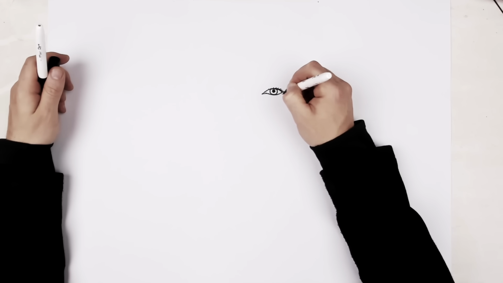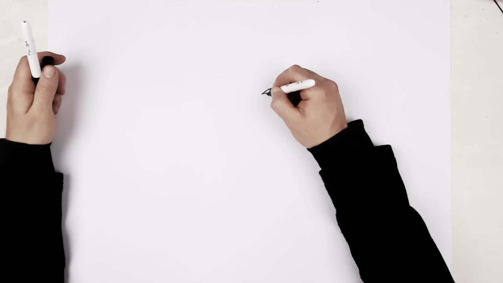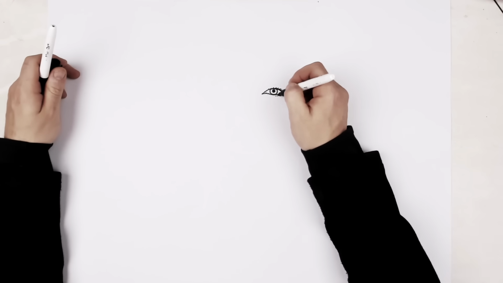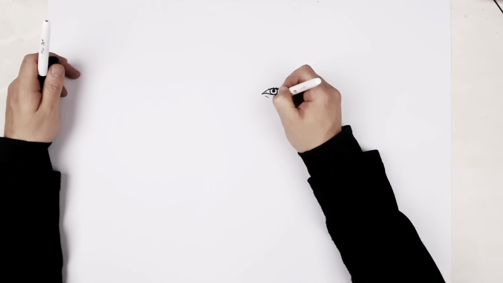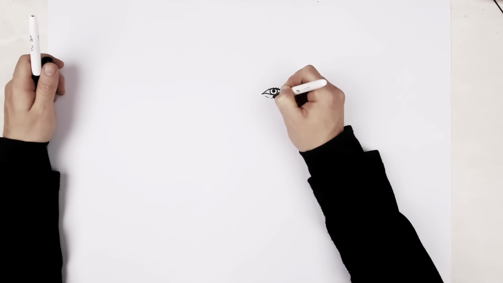And then eyelashes on the bottom a little bit there, and maybe like a slight bag underneath his eyes, like just the dotted line.